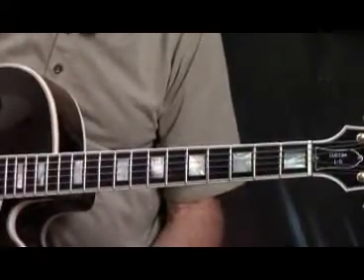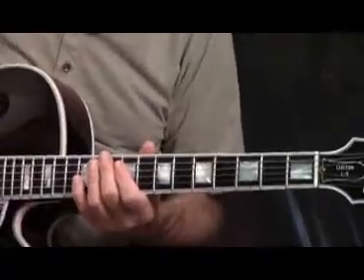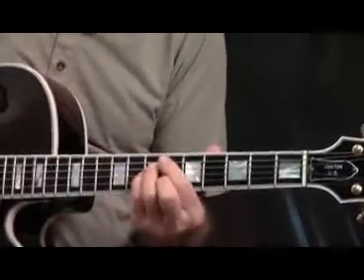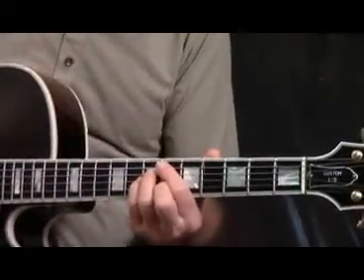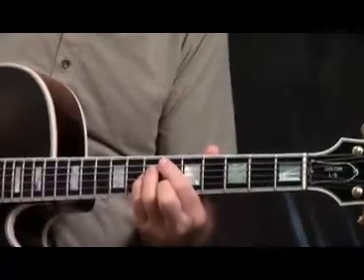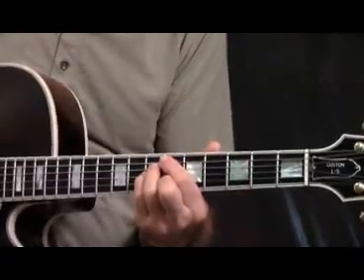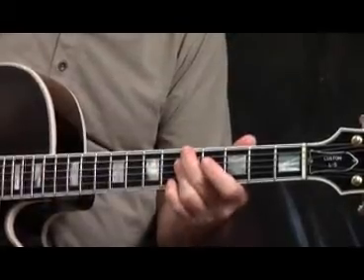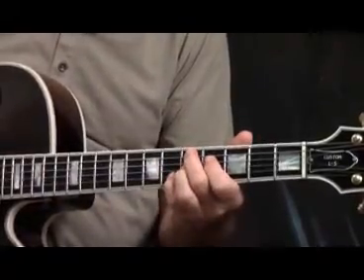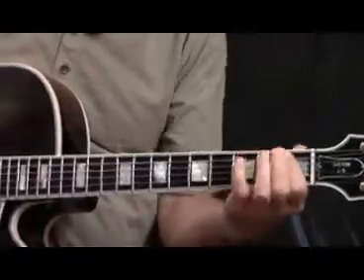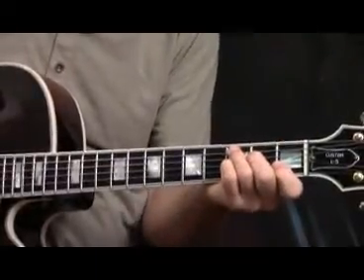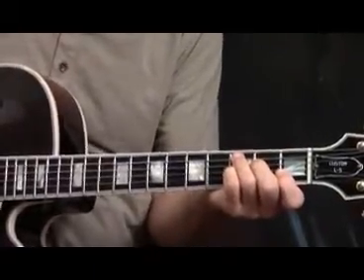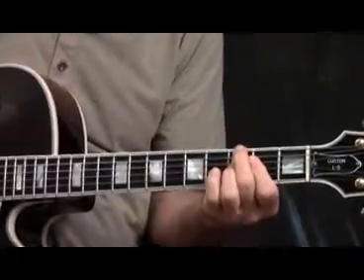Now, I introduced a couple of things here. When we did this F to the B flat minor to the A minor 7 to the D7, and then you can do a C7 there, or a G diminished.